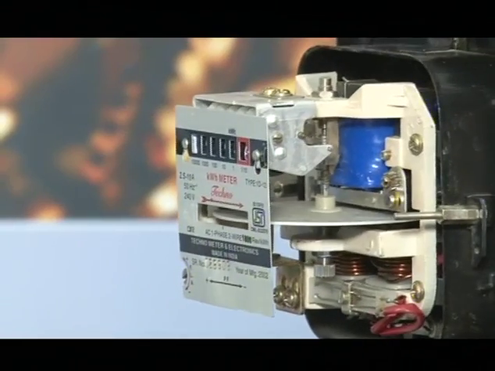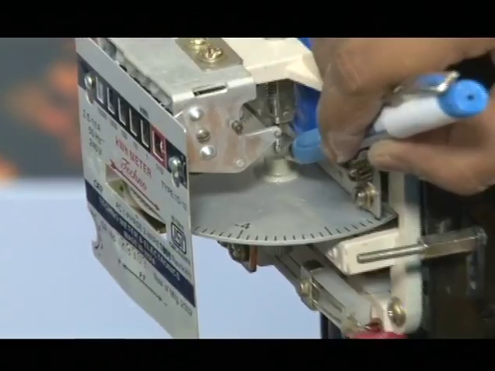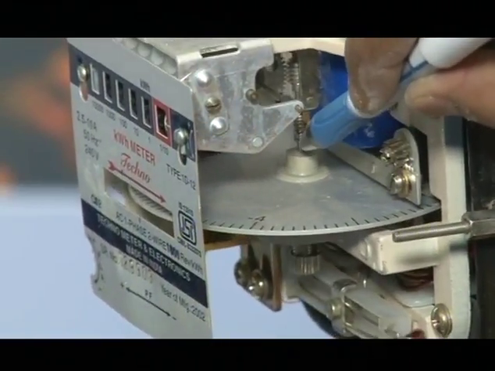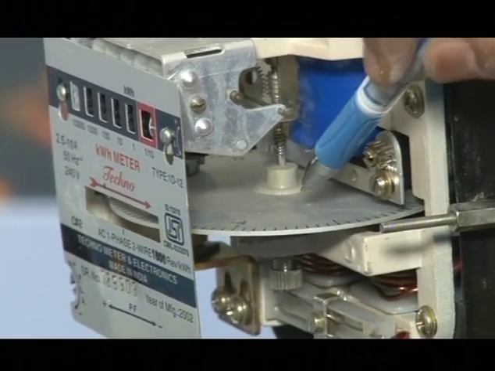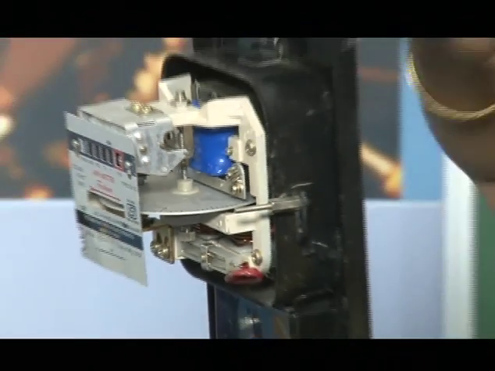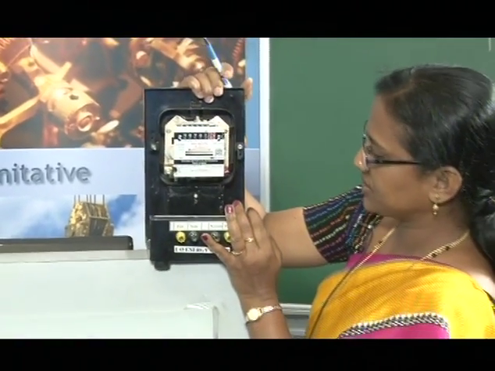Where exactly are we connecting that copper shading band? You see that here there is a copper shading band. This copper shading band is used to make the current lag the voltage by an angle of 90 degrees. This is how the energy meter construction is.